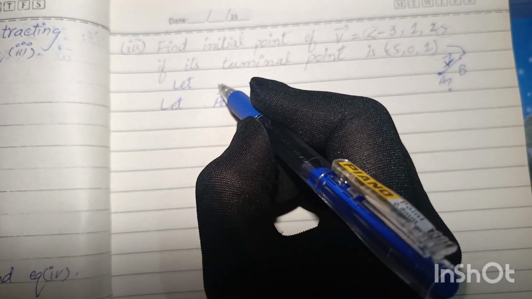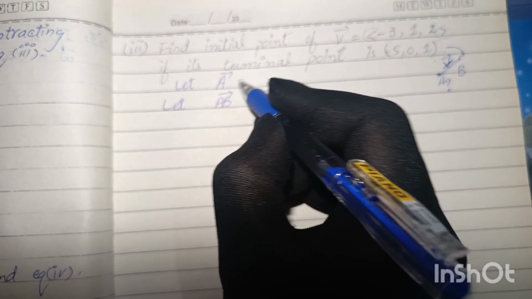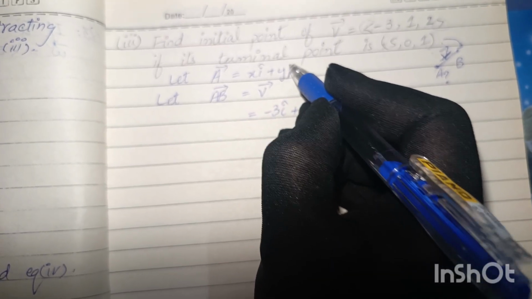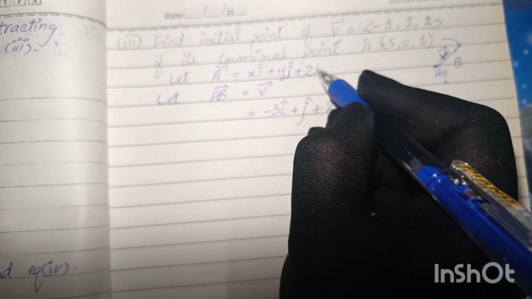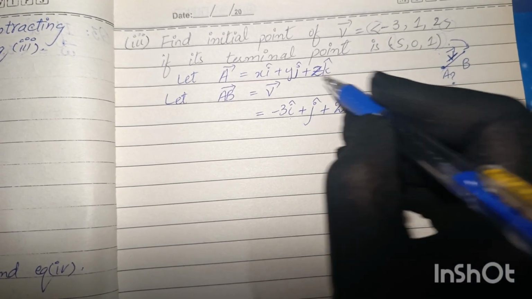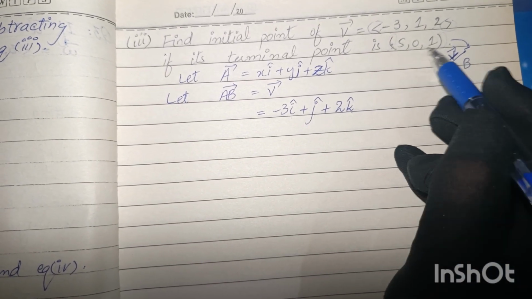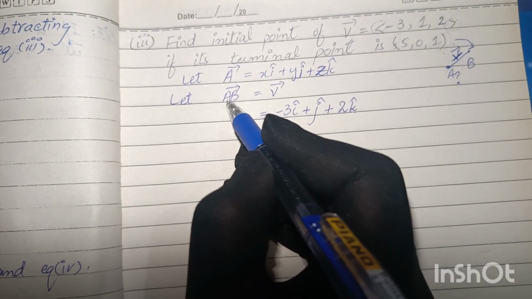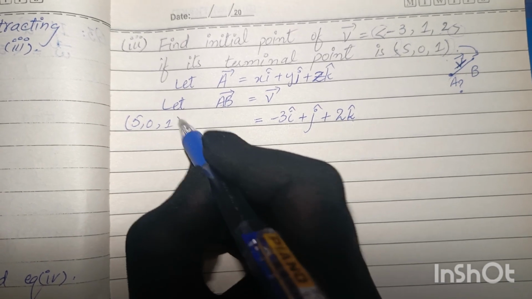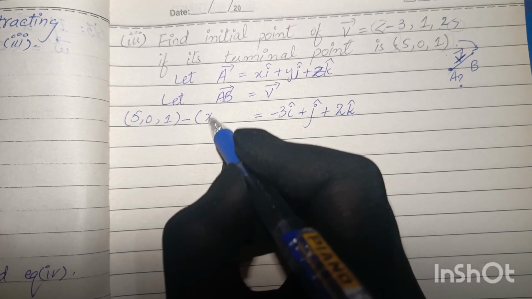So first of all you have to let point A is equal to xi plus yj plus zk, which we have to find. And point B is already given (5, 0, 1), so by putting values here, AB vector is equal to B minus A. So first we write the point of B, 5, 0 and 1, and then A, x, y, z.